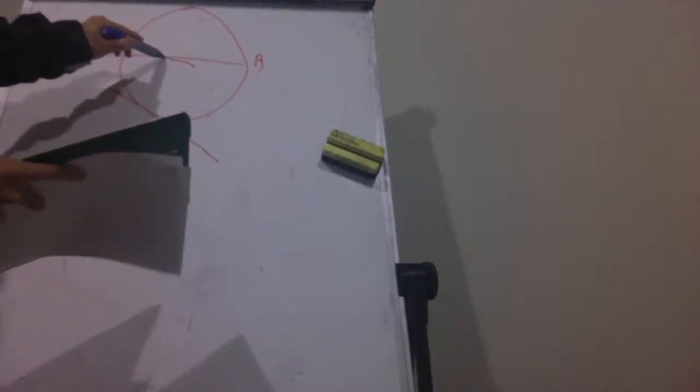So basically, you have a quadrilateral with sides A, B, and you have a circle with this as the diameter, and this is tangent to the other side of the quadrilateral. And the circle is such that this line is also a diameter.